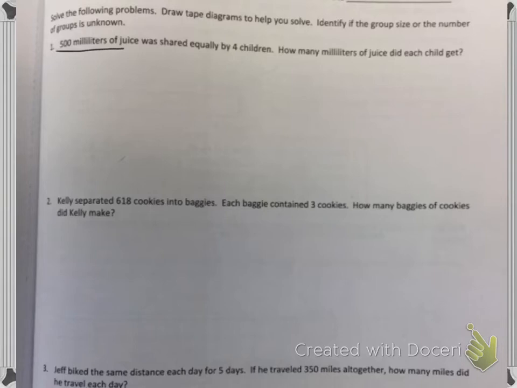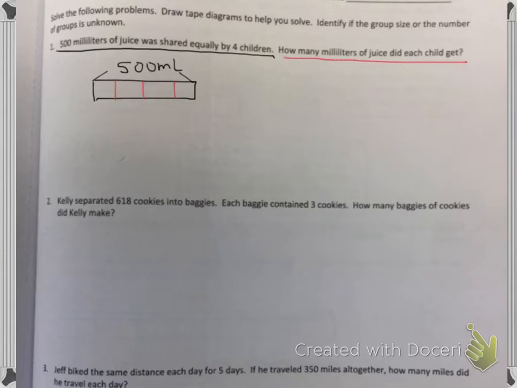500 milliliters of juice was shared equally by 4 children. So I can make this tape diagram, and I'm pretty aware that we are going to make 500 milliliters, and we're going to break this up into 4 groups. Now, how many milliliters of juice did each child get?